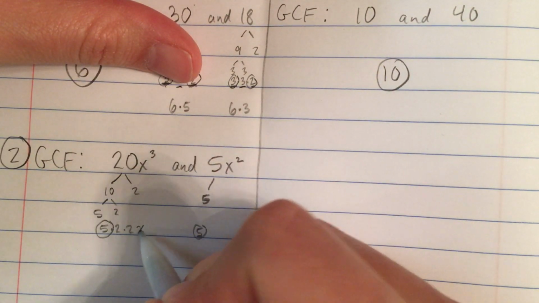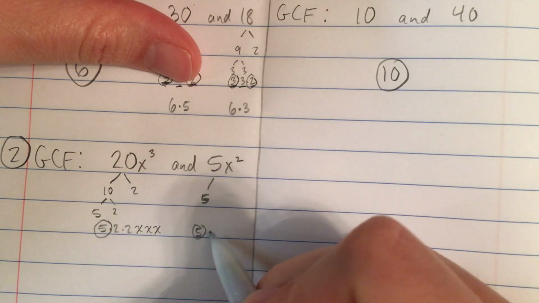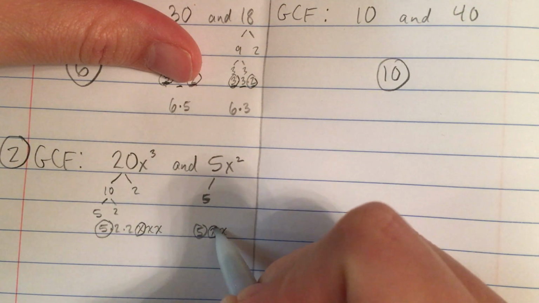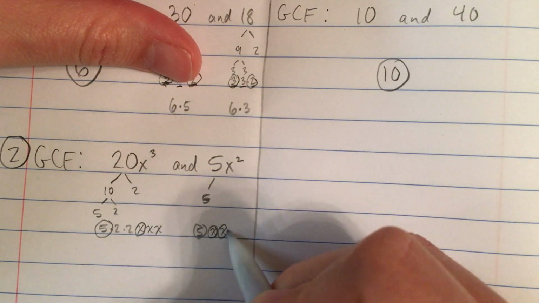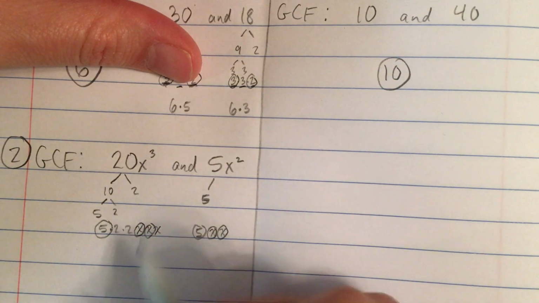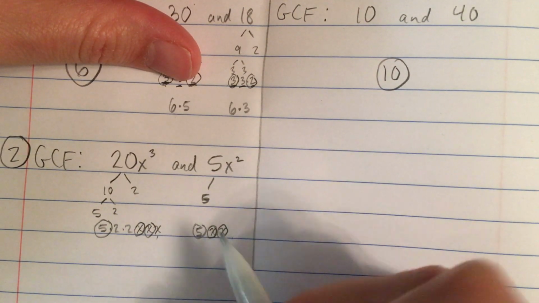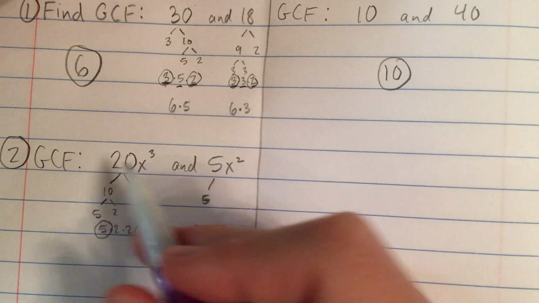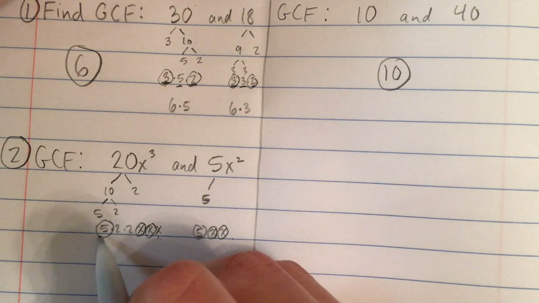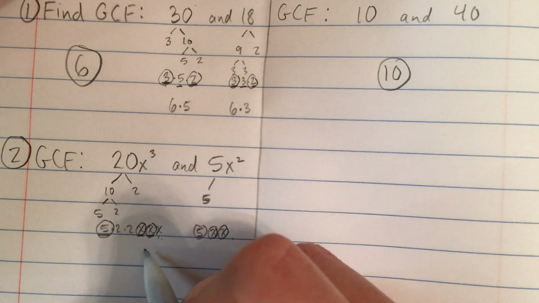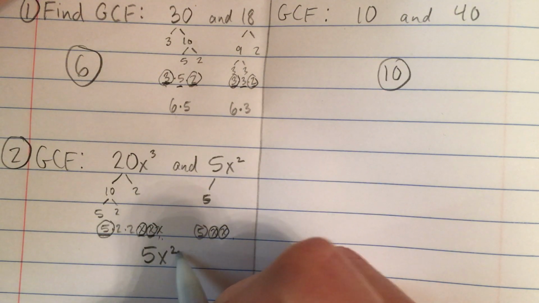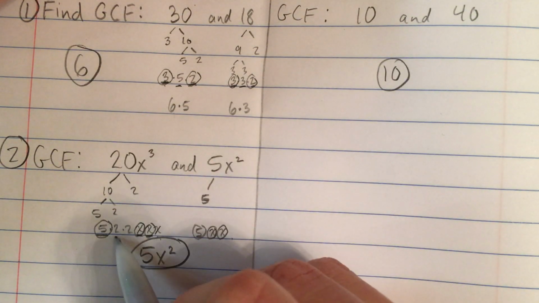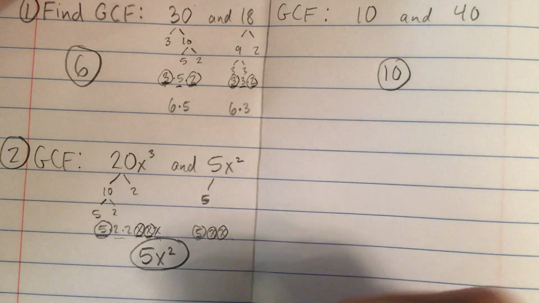But now remember, this has x times x times x, and this has x times x. So what else do they have in common? Oh, they have this x and this x. And oh, look, they both have another x as well. Now, do they have this x in common? No, it's not over here. This is a factor of 20x cubed, but it's not a shared factor. It's not a common factor. So what's the greatest common factor here? It's just the common factors multiplied together. So in this case, the greatest common factor is 5x squared. 5x squared times 1 is 5x squared. And 5x squared times 4x is 20x cubed.